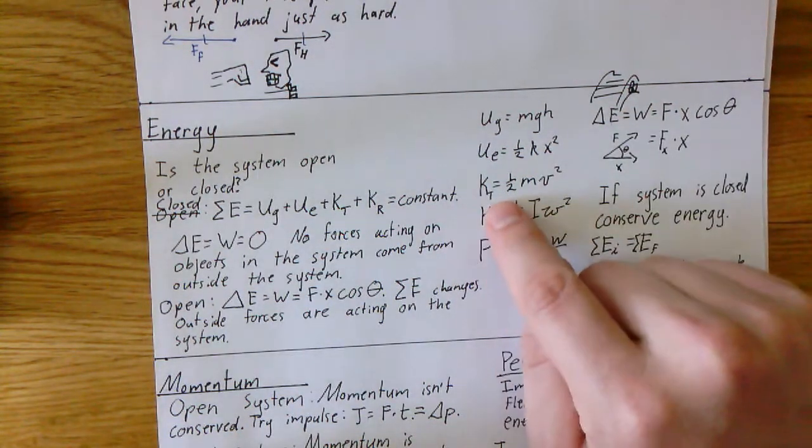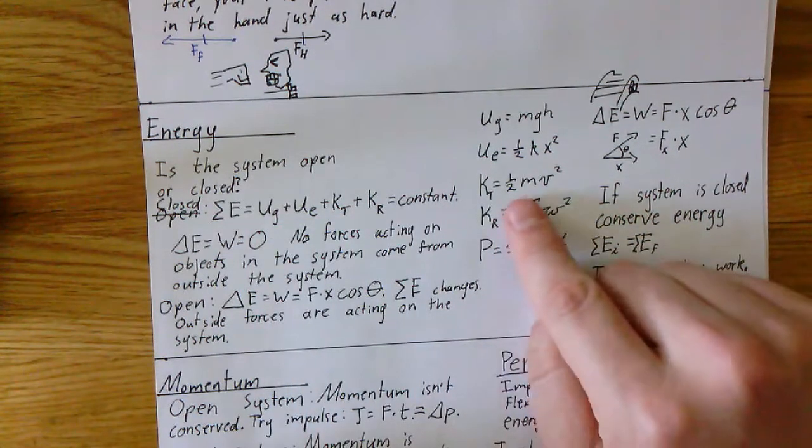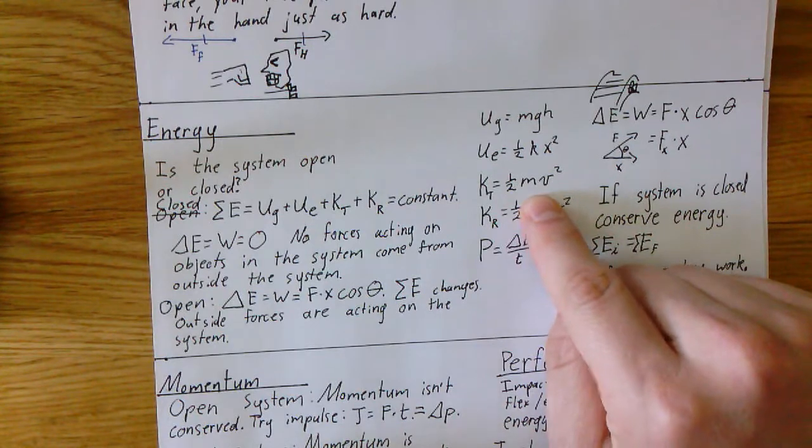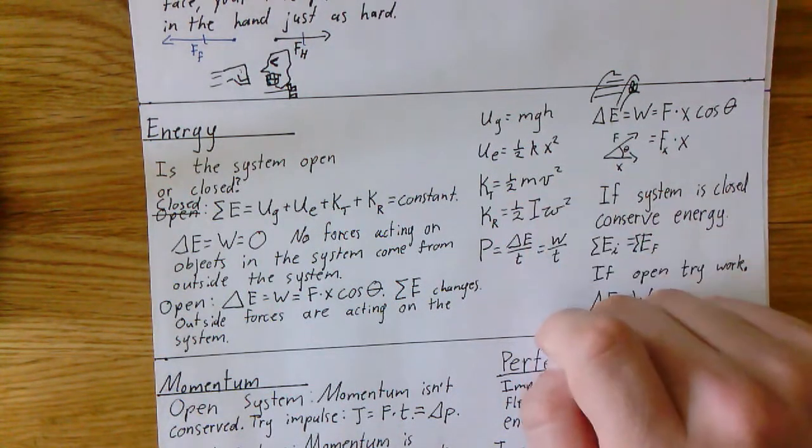Kinetic energy, the T is for translational. That's things going in a straight line. That's 1/2 times the mass of the object times the velocity of the object squared. So that's how fast it's going.